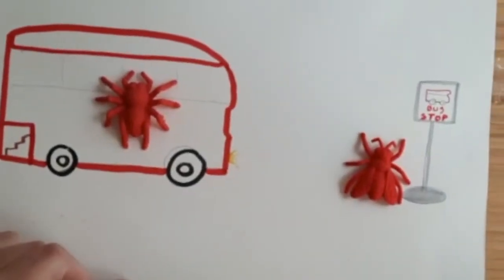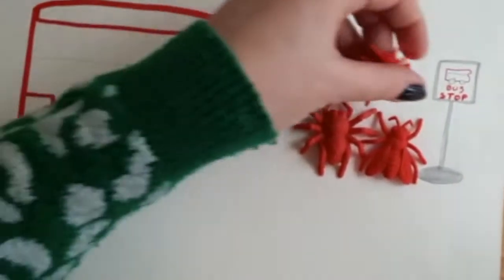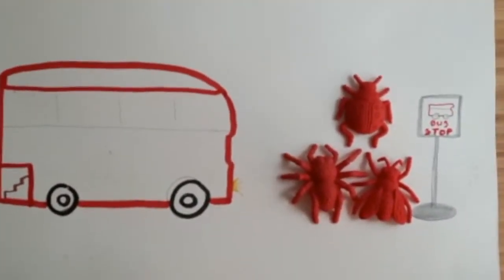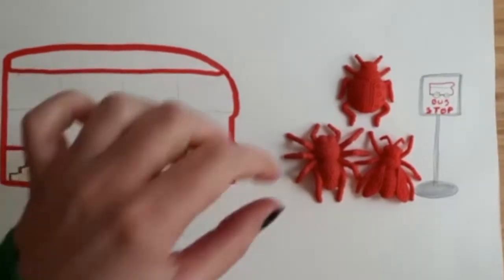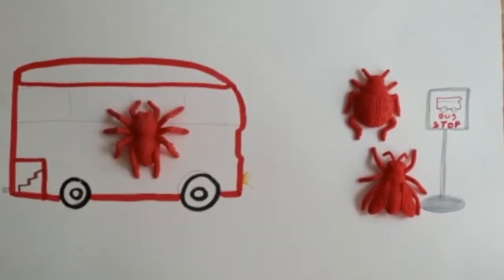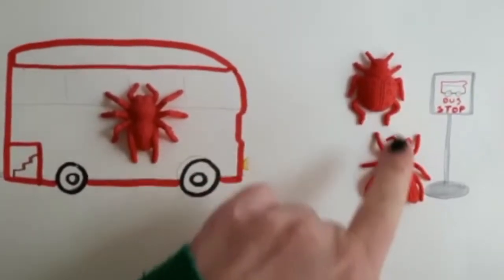Very good. Okay, let's have another go at a different problem. This time there's three people at the bus stop. Three people at the bus stop and one gets on the bus. How many people are left at the bus stop? Very good, there's two. Two people are left at the bus stop.